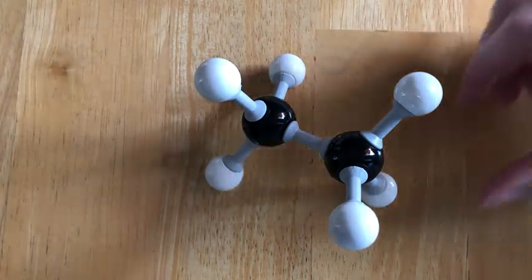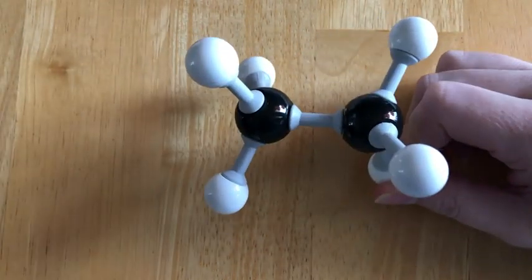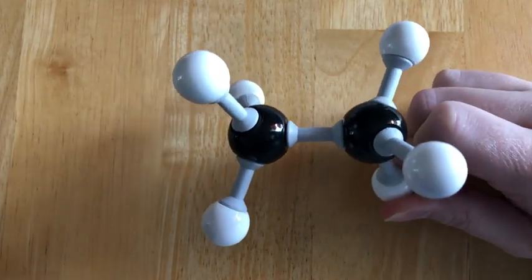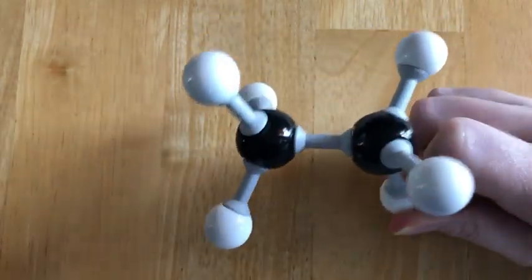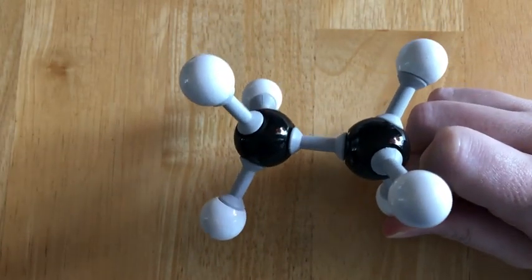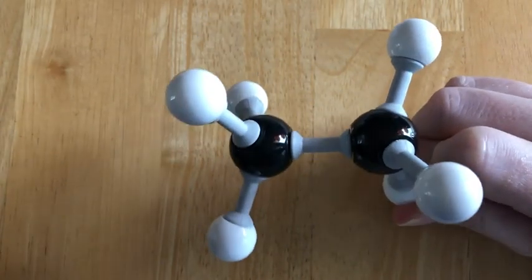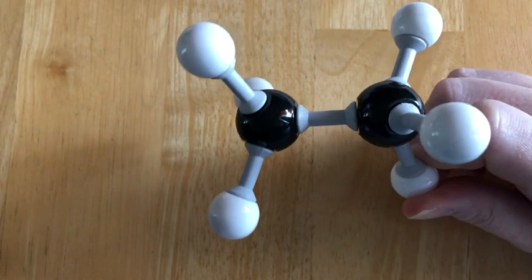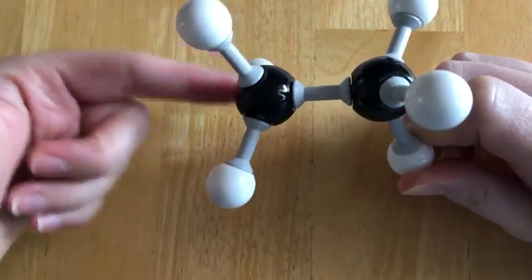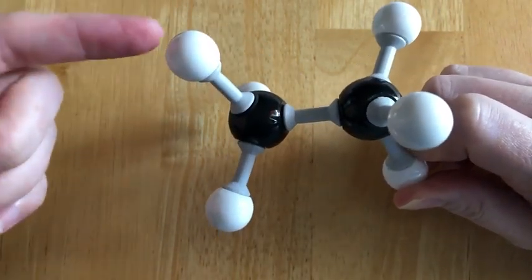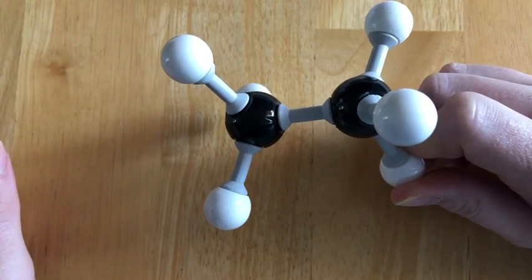Hi everyone. In this video we are going to look at Newman projections, but I'm going to show you the three-dimensional structure for ethane and for butane. So let's start with ethane. Ethane has 2 carbons, which are shown in black, and 6 hydrogens, which are shown in white.